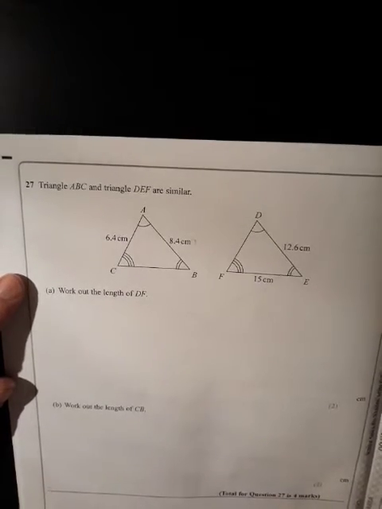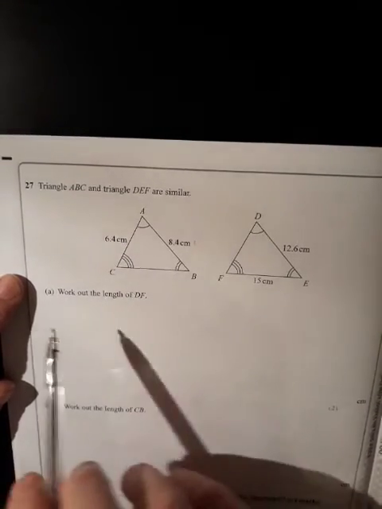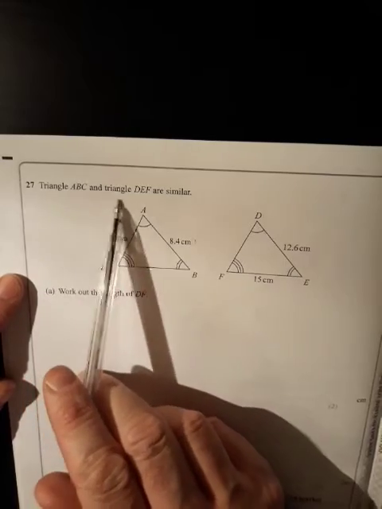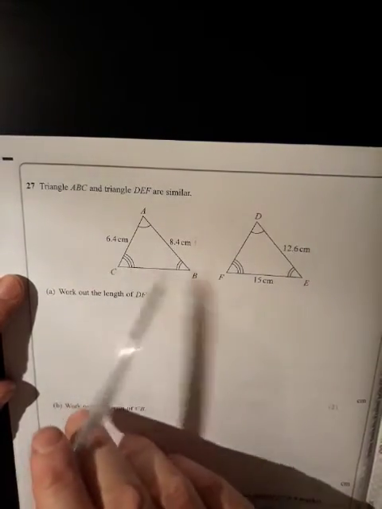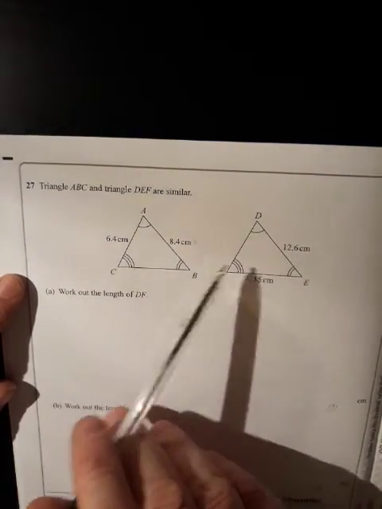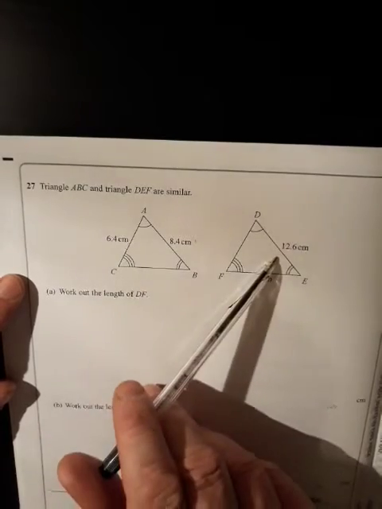27. Again, reading the questions very carefully is very important here. Triangle ABC and triangle DEF are similar. This means one is an enlargement of the other. It looks like this one's an enlargement of this one.